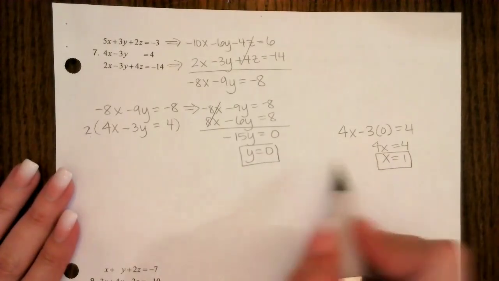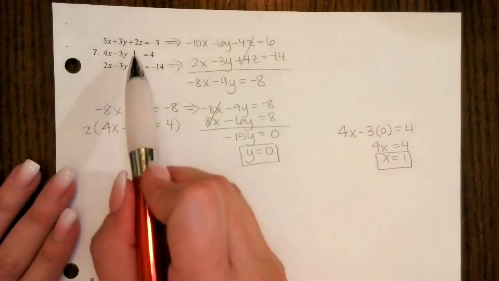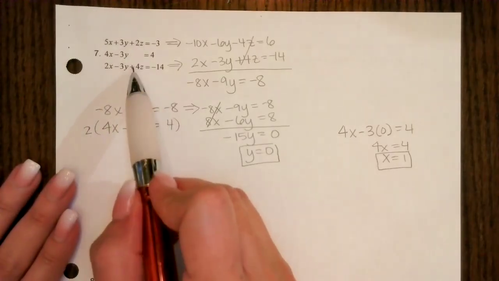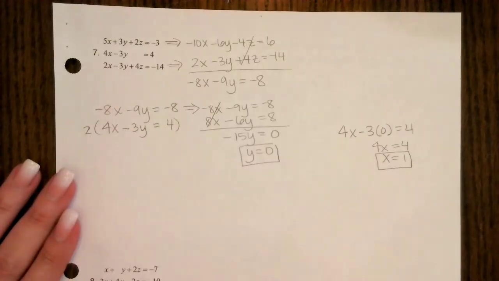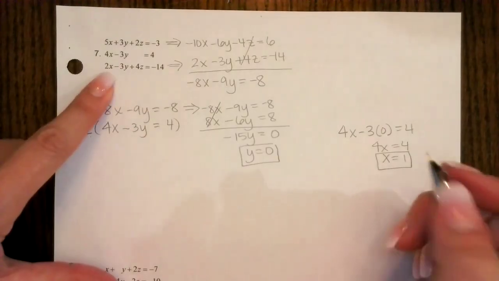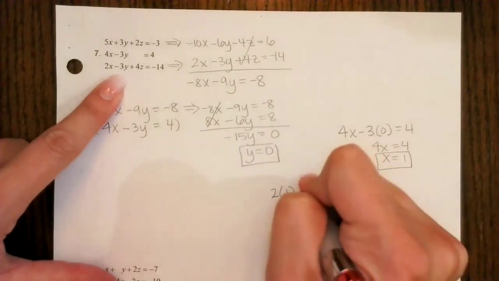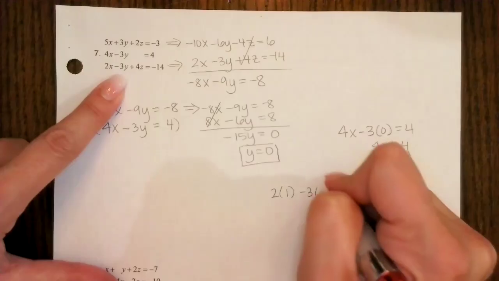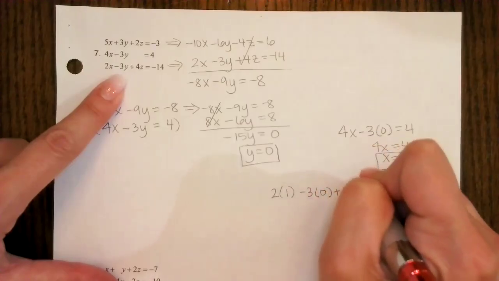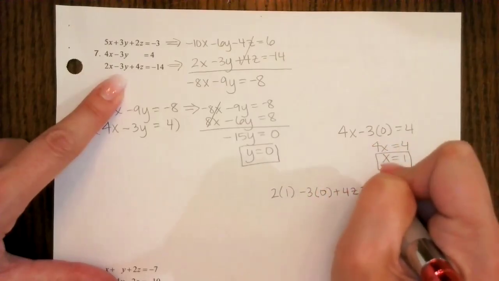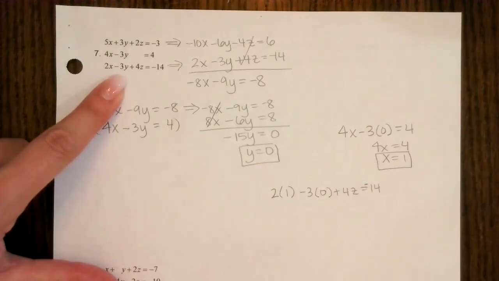Last step, I need the last variable, which is z. I pick either one of these equations that has a z. Whichever one you choose is fine. I'm going to go ahead and take that last one. And so I get 2 times 1 minus 3 times 0 plus 4z is equal to -14.